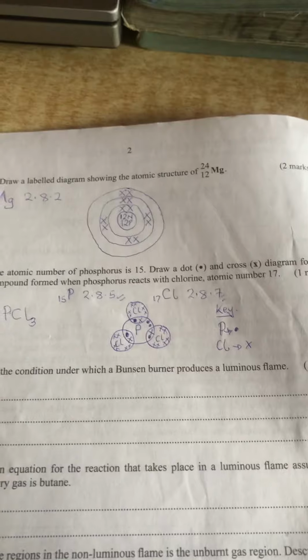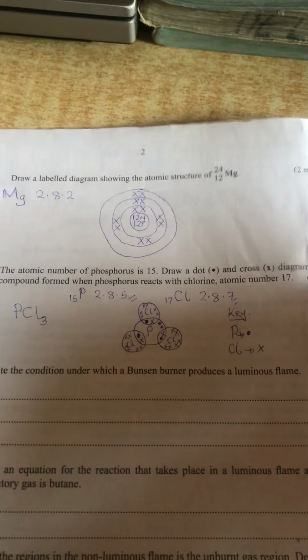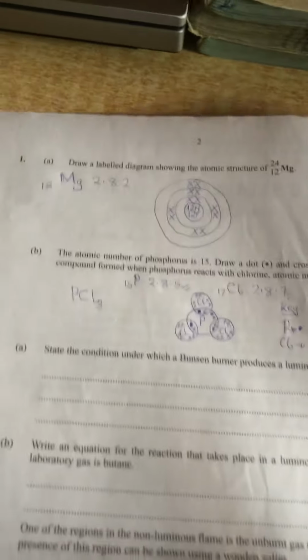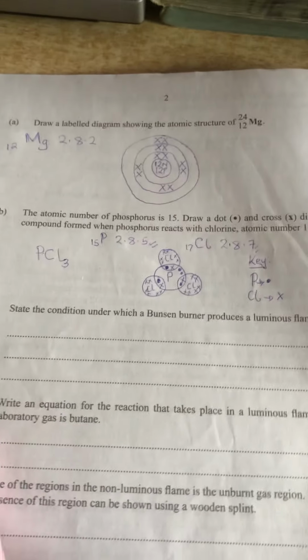It doesn't require a lot of work. You can see it's only 1 mark, so don't use a lot of time there. Let's move on to question number 2.